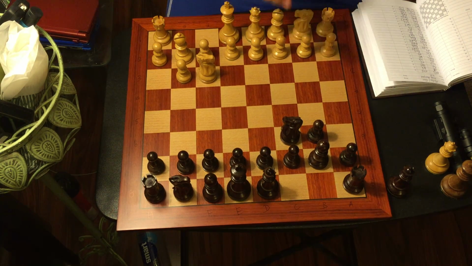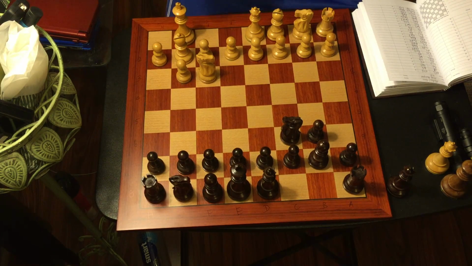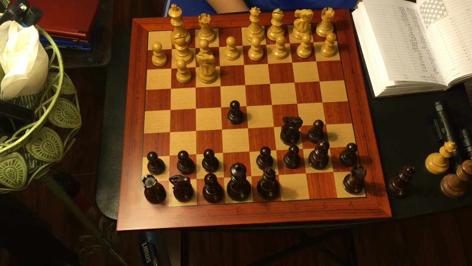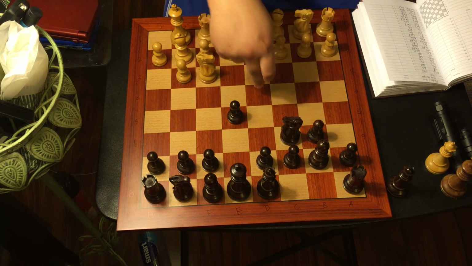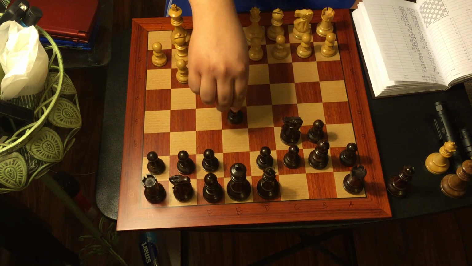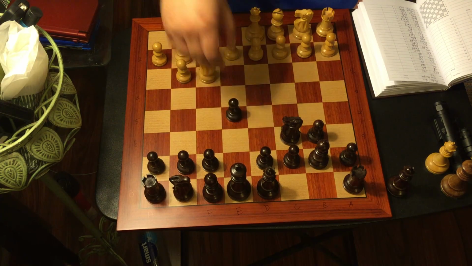Next move I make, since nobody's attacking each other, I'm going to castle. And he plays e5. So now the center is being contested. The pawn controls these two squares. Some action is going on, but I don't want his pawn to come down here, because he would be attacking my knight and I would be forced to move it.